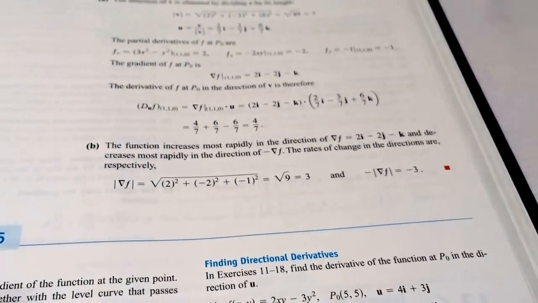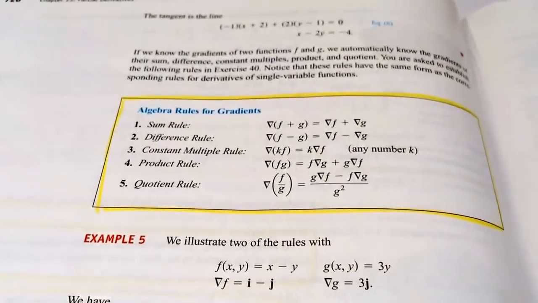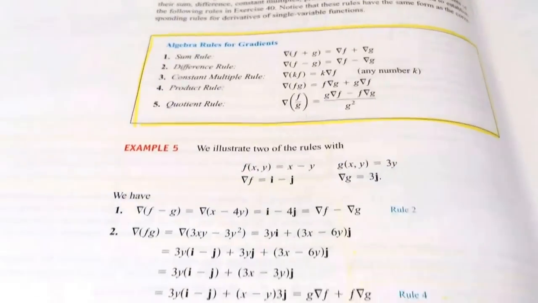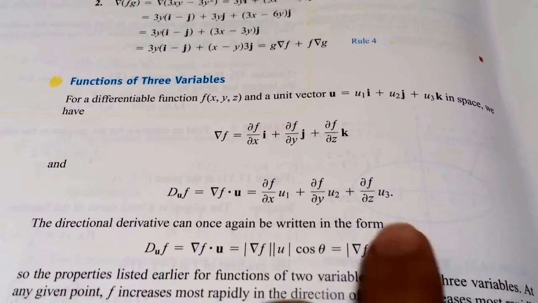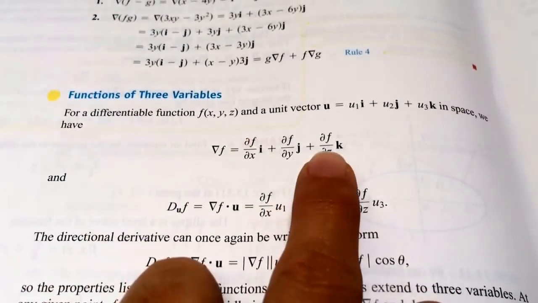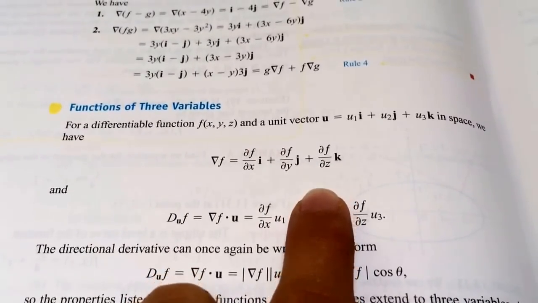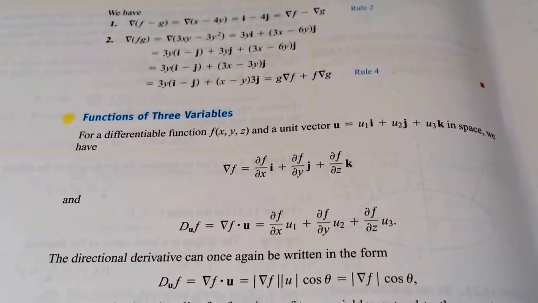Okay, so now they have a couple more things here, some algebra rules on page 728. And then down here, for functions of 3 variables, the same formulas. So notice here x, y, z. The gradient vector has an extra component, and so in the dot product you have an extra piece. But same principle, just more pieces. All right, now let's look at some examples.